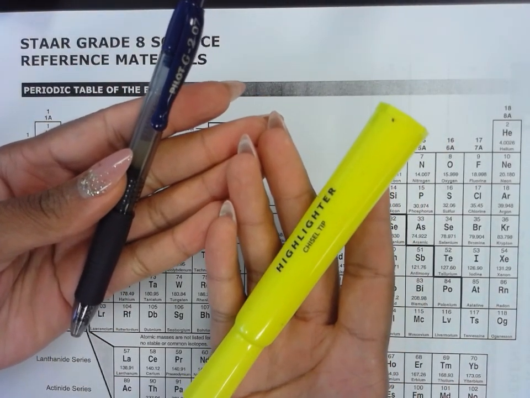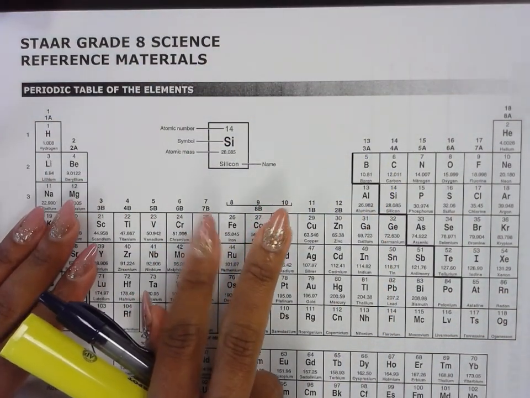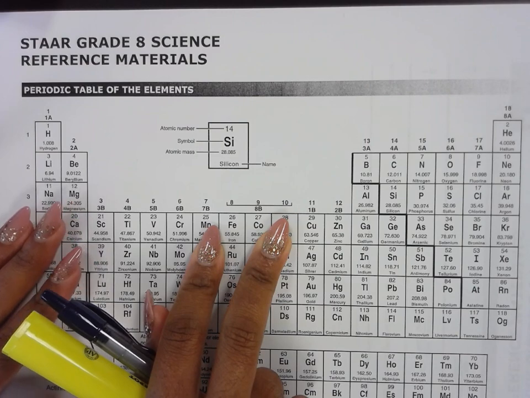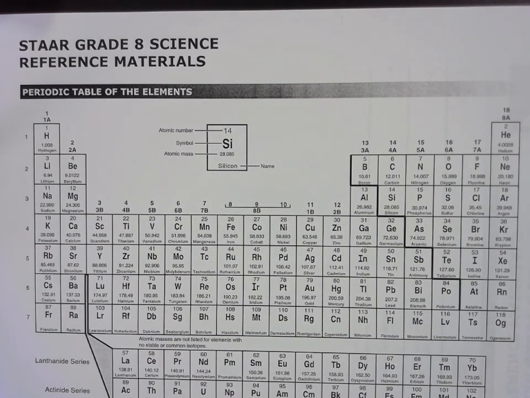For STAAR testing, you will have a pencil and you will receive a periodic table that looks like this. Now, every time we take a test, we're going to brain dump, okay? So that we can get that practice in, because on the actual STAAR test, I want you to have this down pat and you know how to use it, okay? So first thing that we're going to do is label the periodic table.